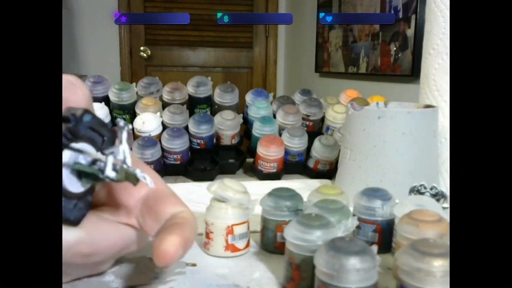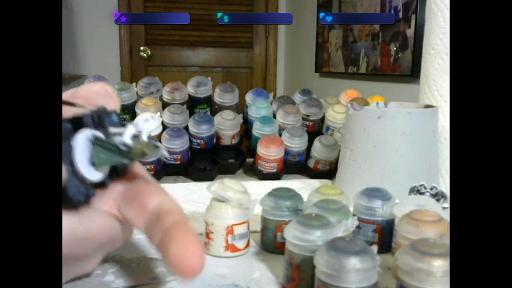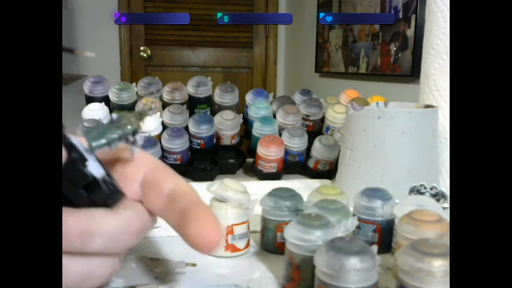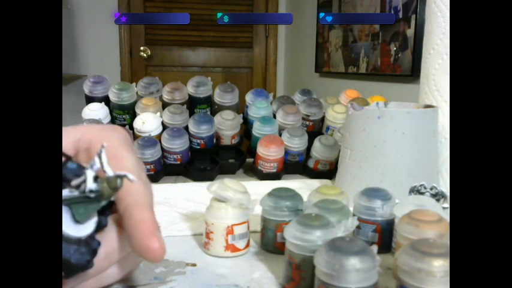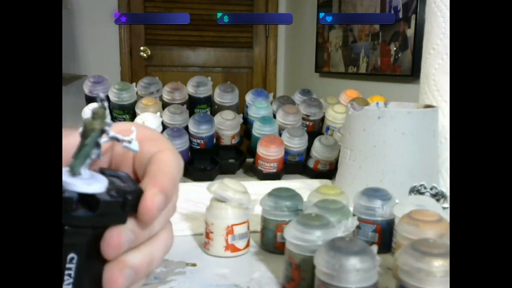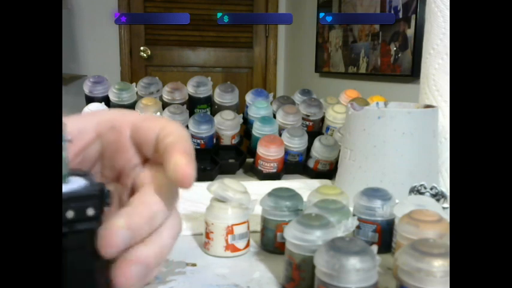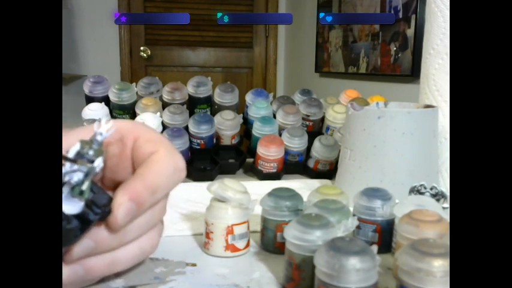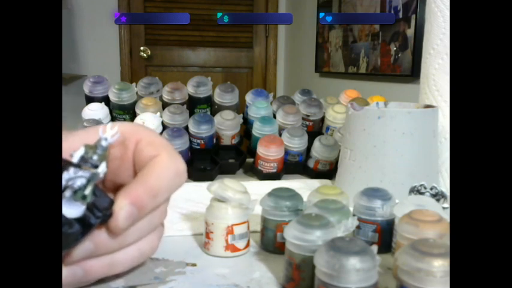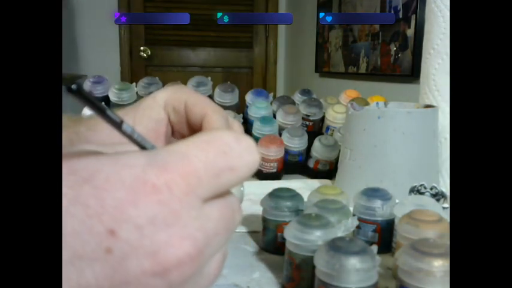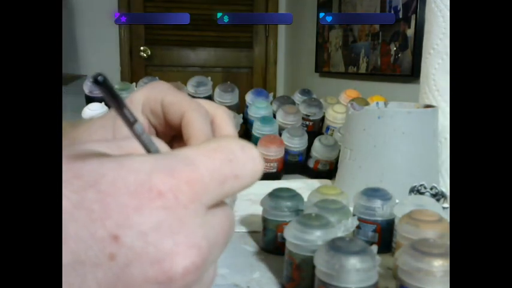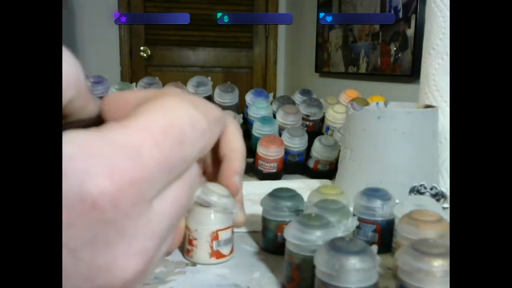Now the actual model that I'll be painting in the army are the Eternal Guard. They come from the same set that this model comes from, but they're a different unit entirely. Game-wise, this unit is more like a damage-oriented unit.